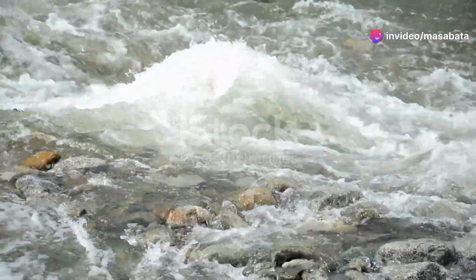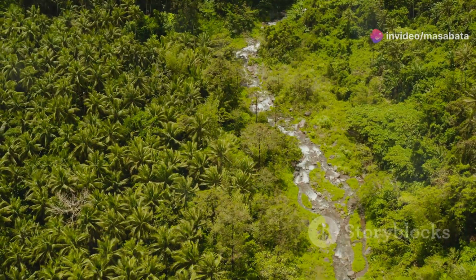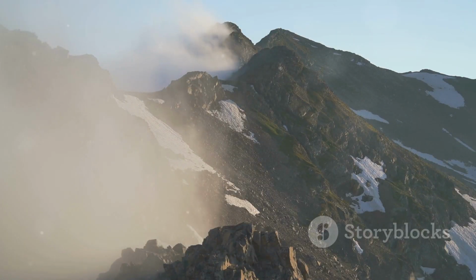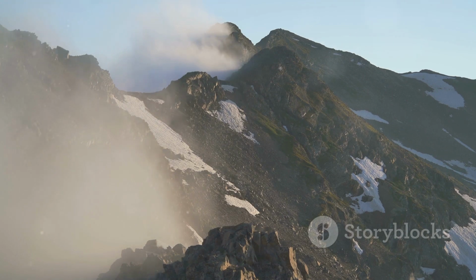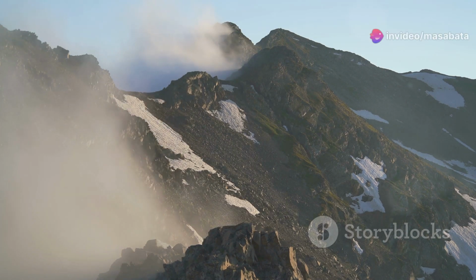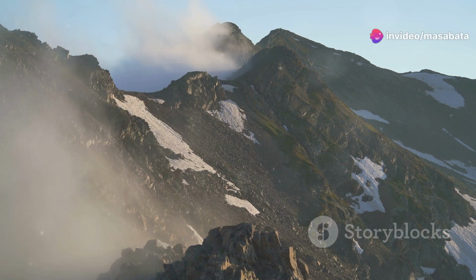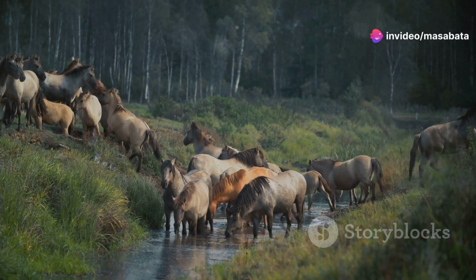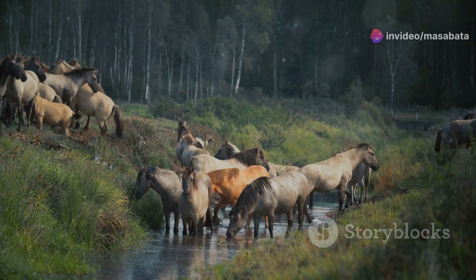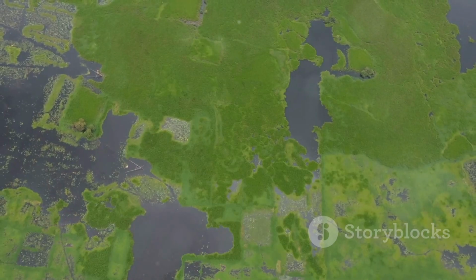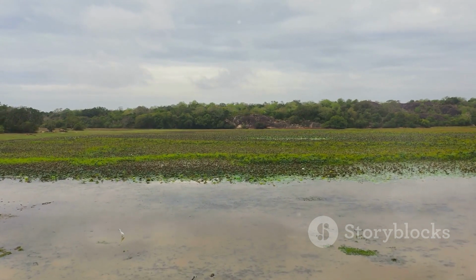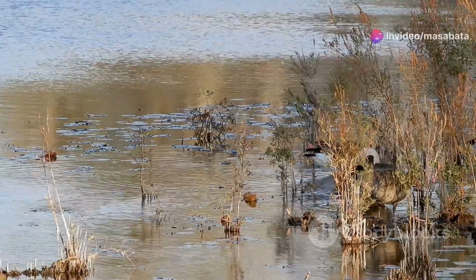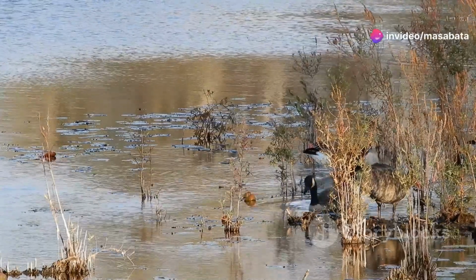Water, it's the lifeblood of our planet. The water cycle is a continuous movement of water through the environment, involving processes like evaporation, condensation and precipitation. This cycle supports all life forms and maintains the balance within ecosystems. And then there are wetlands. These are crucial ecosystems that do so much. They filter water, reduce flooding and provide a habitat for a diverse range of species.